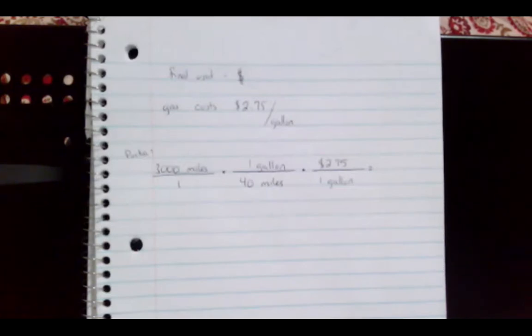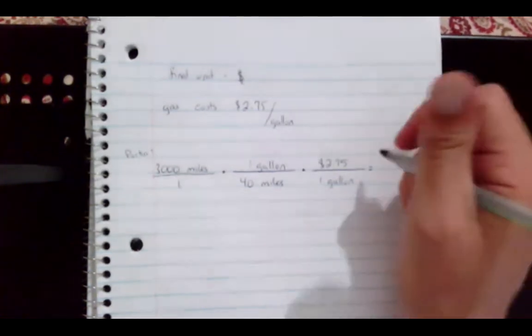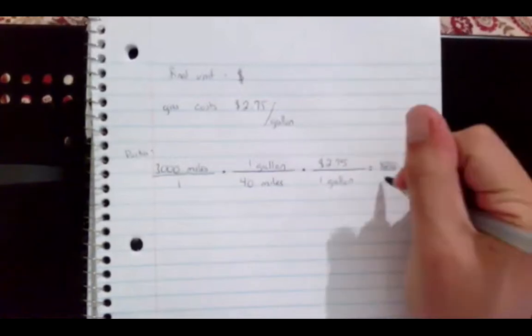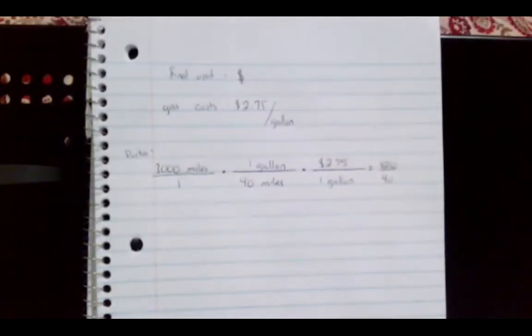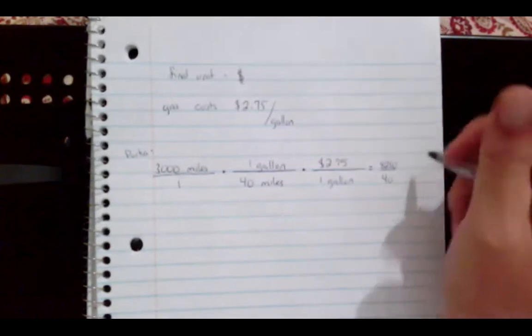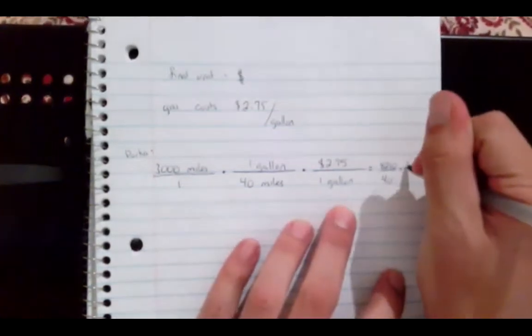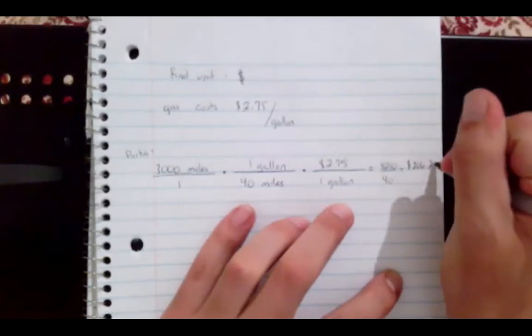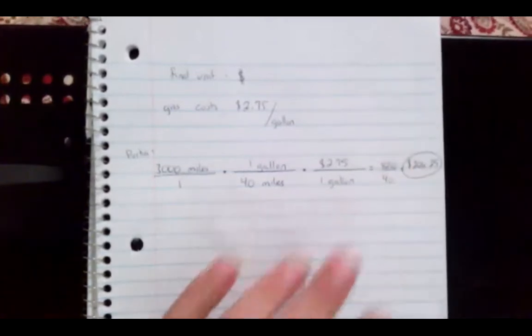Here I just made up $2.75. Let me multiply. On the top I get 82.50. On the bottom I get 40. And so Porsche is going to spend $206.25 for the trip.